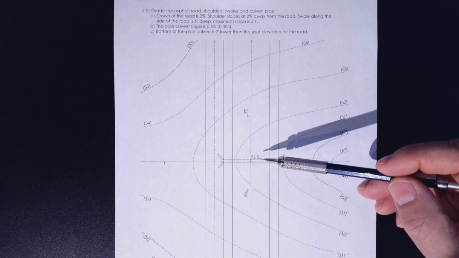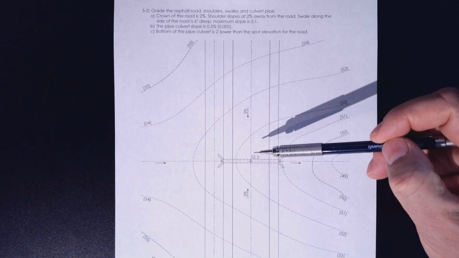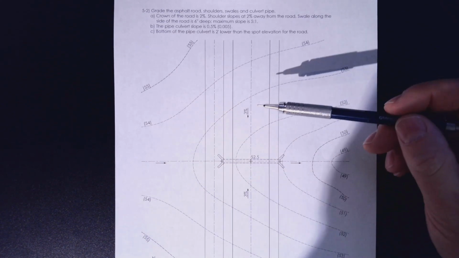This is the road. So with that, we can get started where we always start when we have a center line and we have a known elevation and slope.